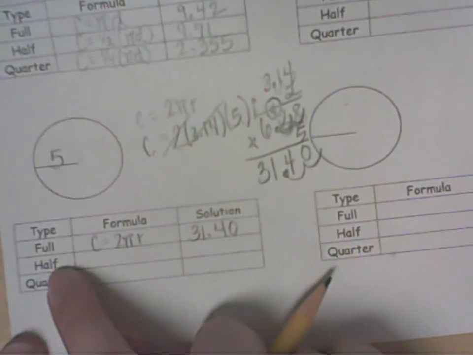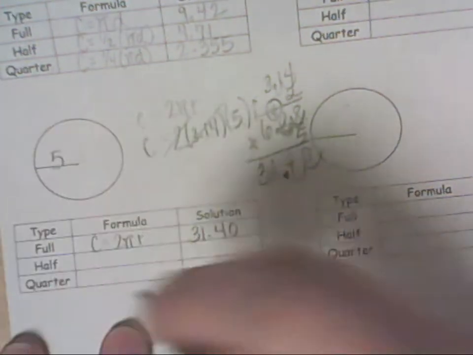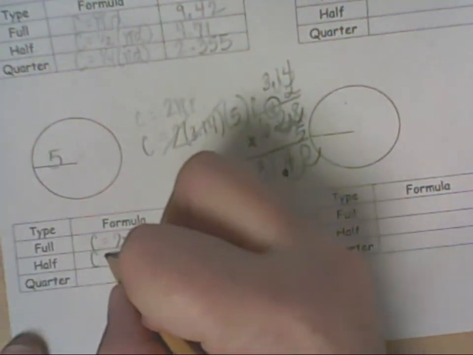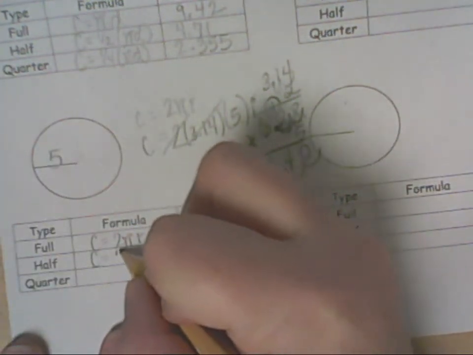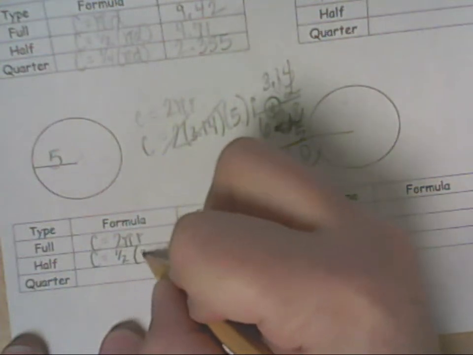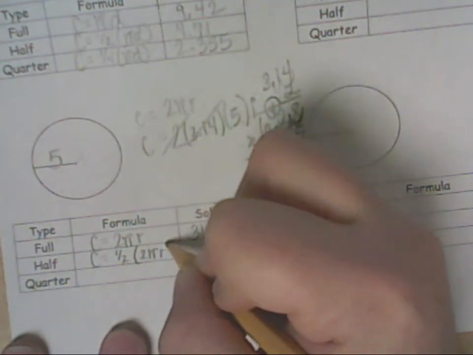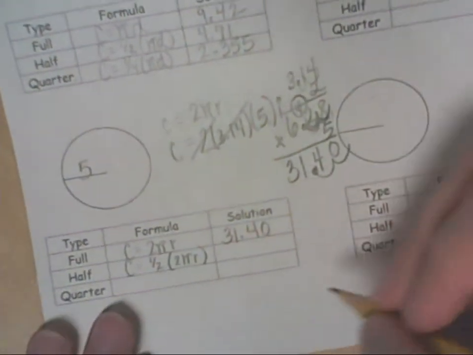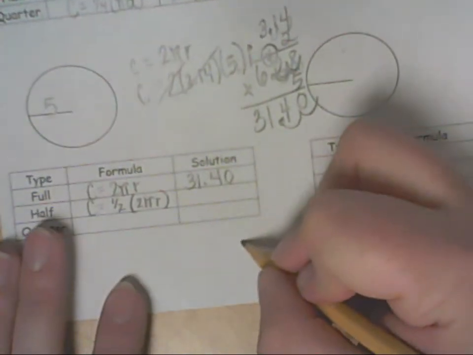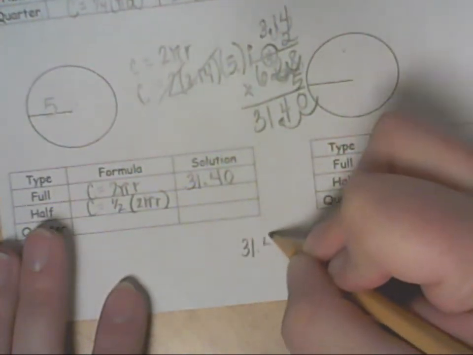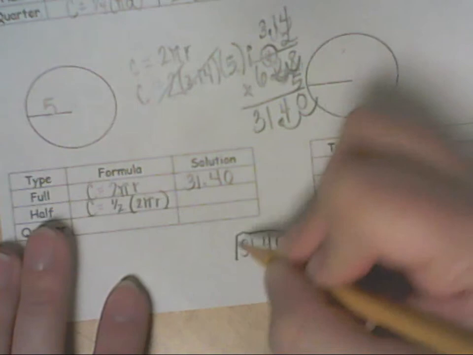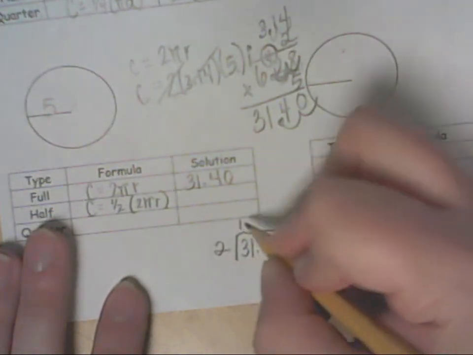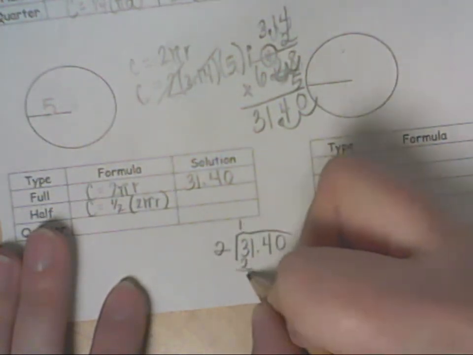But now, what if it was a semicircle? What if it was just half of the circle, like that? We would have to take our formula and do it just like we did it, but then we would have to divide by 2. So let's go ahead and do that. And when you're done, I want you to look up. No cheating. Don't look up until you're done taking our circumference and dividing by 2. Let's practice that division.